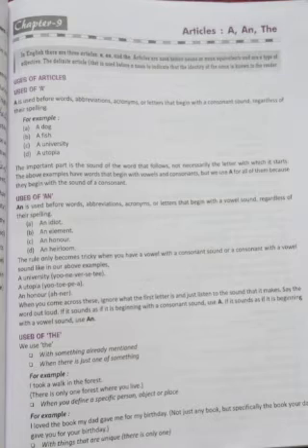The is used with things that are unique, where there is only one. For example, the sun, the president of the US. So you use the article the with the sun. And why? Because you are sure about the sun, that there is only one sun.